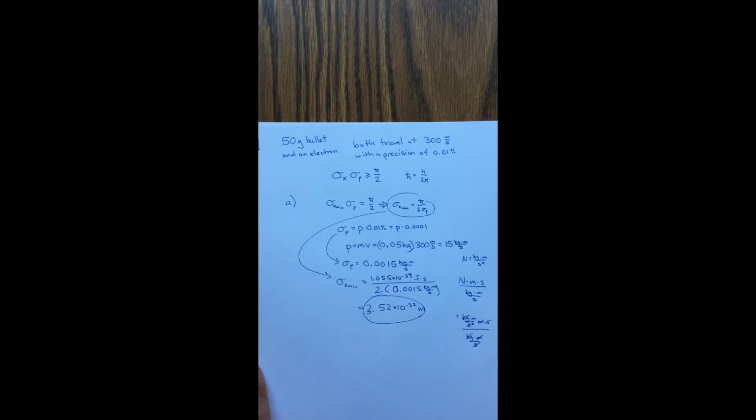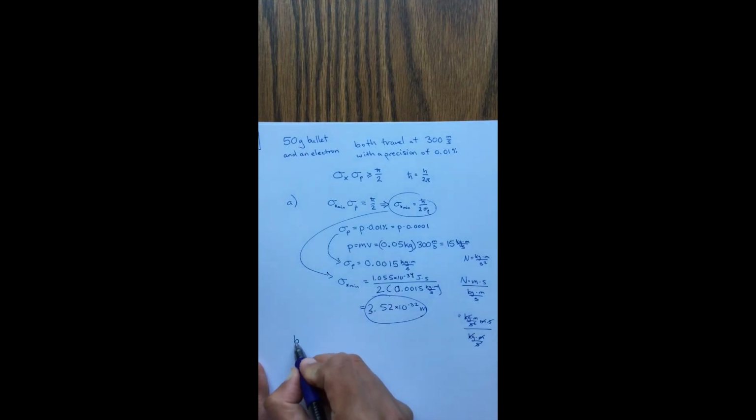For part B, we will also want to find the minimum uncertainty in the position, but we want to do this for the electron. So we have the same equation that we had here. The minimum uncertainty in the position is h bar divided by 2 times the uncertainty in the momentum. So for this, we are going to use relativistic methods to find the momentum.